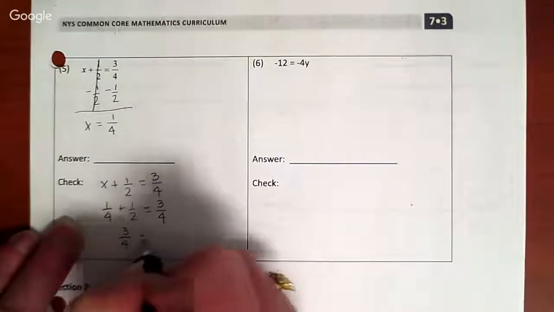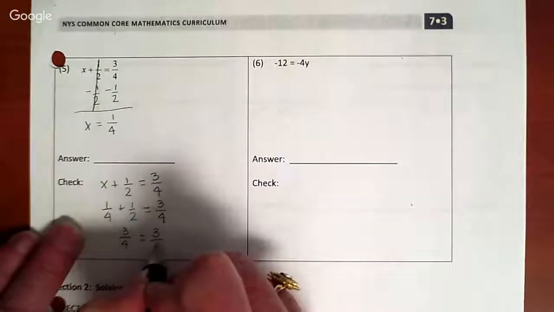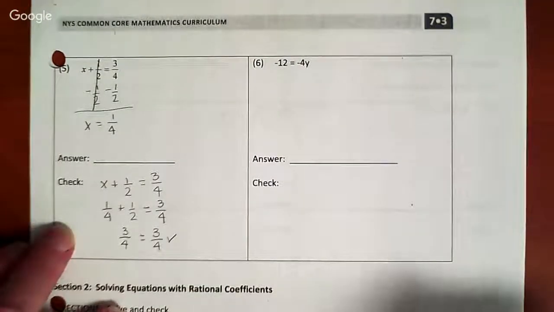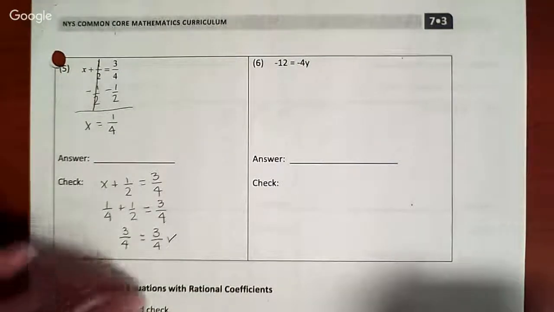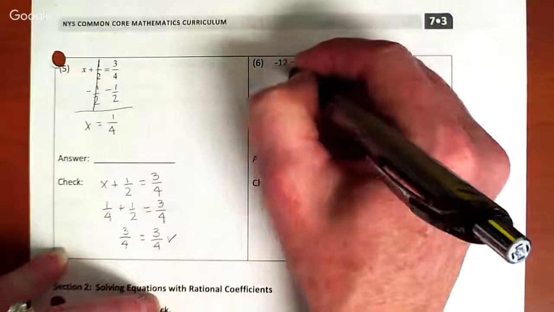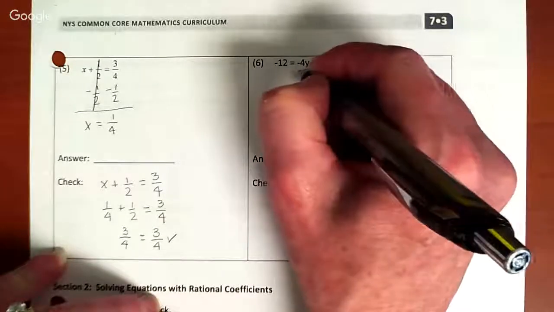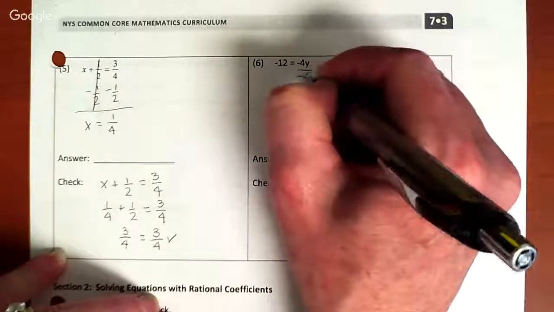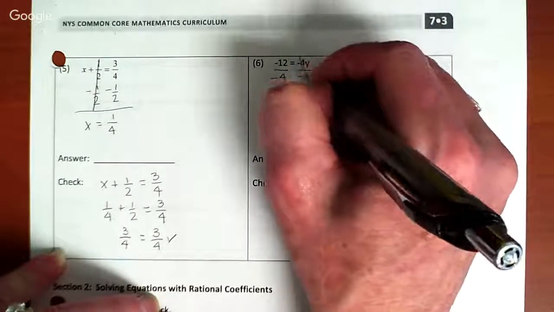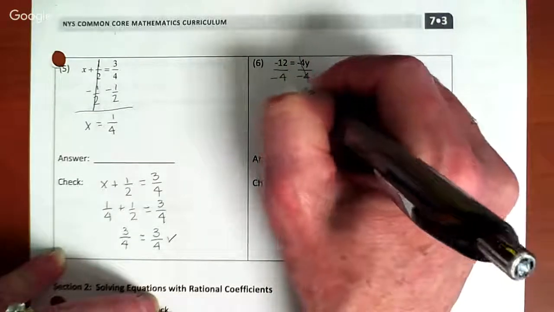Your checks should always be your way of finding out whether your answer is right or not. Here we've got negative 12 equals negative 4y. So we are going to divide negative 4 to both sides. So here we have y equals 3.